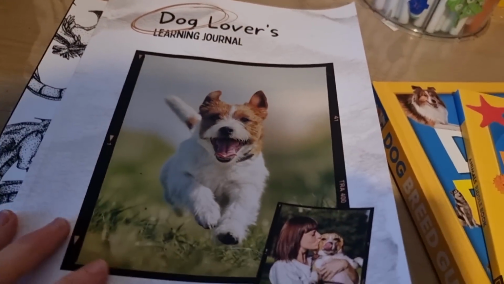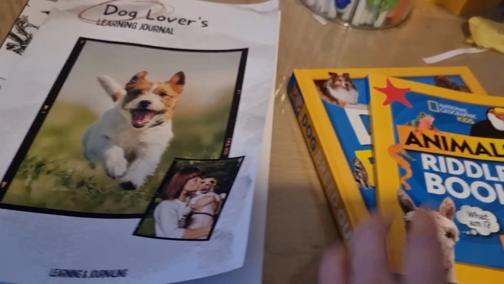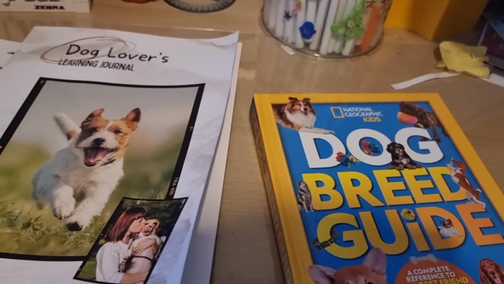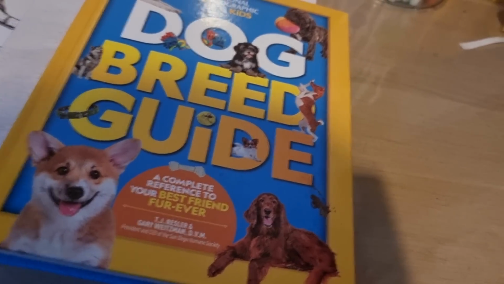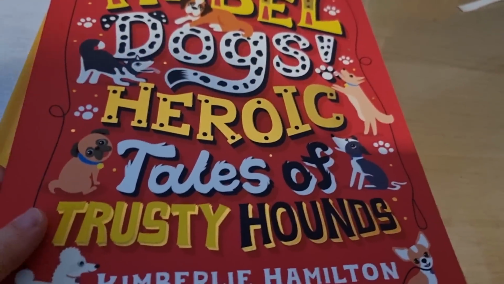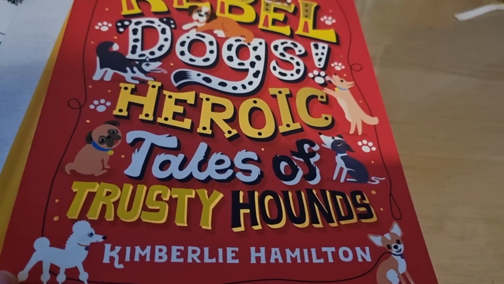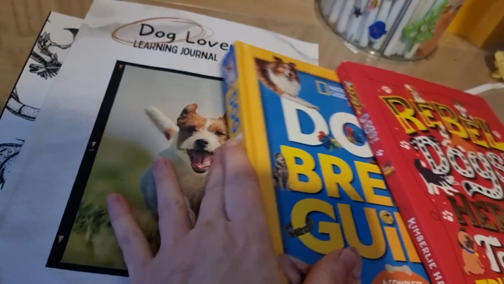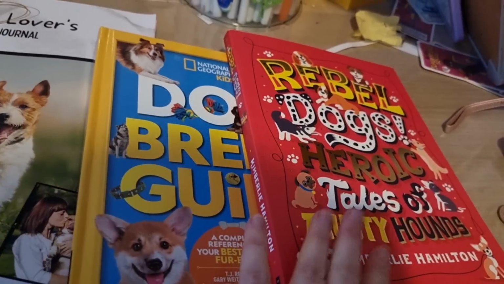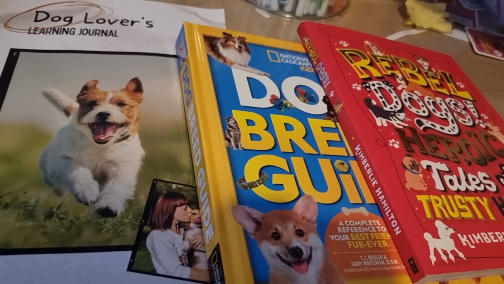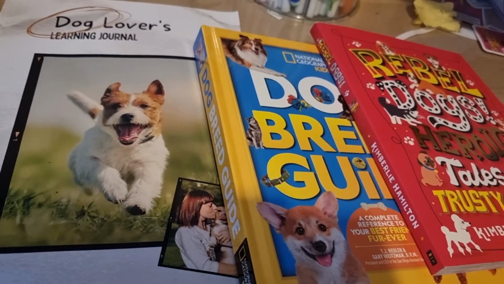One of the days she will do something from her Dog Lover's Journal, and that's something else, that's a Morning Basket book. She has the Dog Breed Guide book, which she can use for her research, as well as Heroic Tales of Trusty Hands, because sometimes it'll ask you in here to make a newspaper article of a dog that's achieved something. So that's what that book is for. So that's everything that we've been doing for language arts for 6th grade.